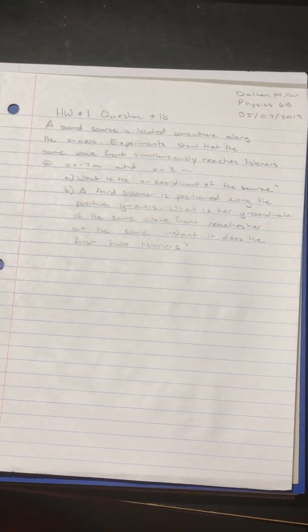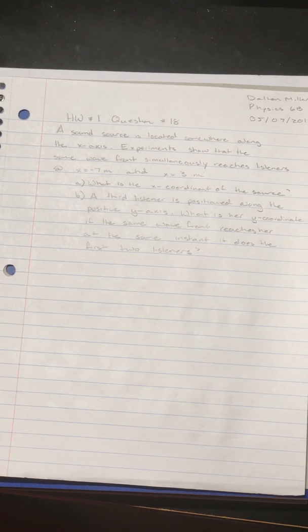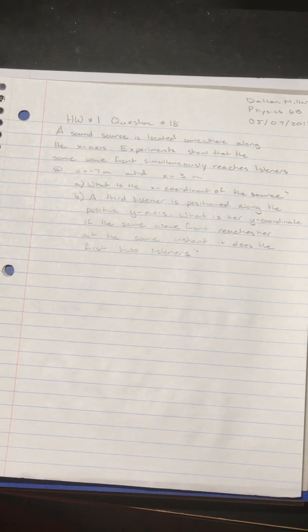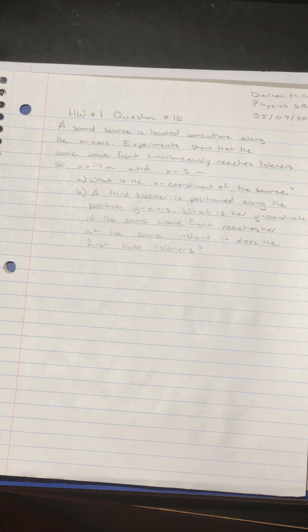Part A asks what is the x-coordinate of the source. Part B states a third listener is positioned along the positive y-axis. What is her y-coordinate if the same wavefront reaches her at the same instant it does the first two listeners?